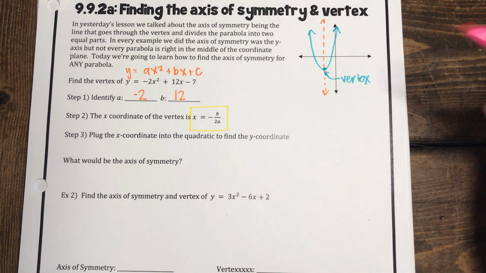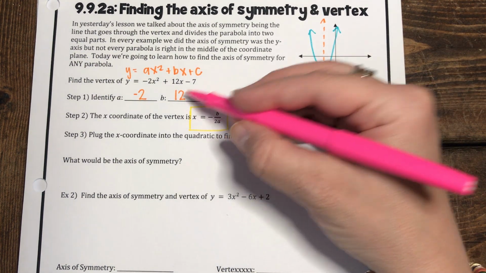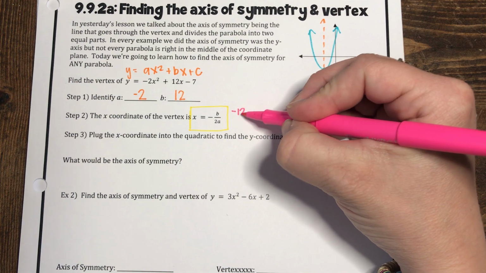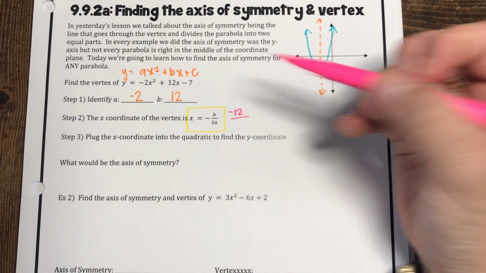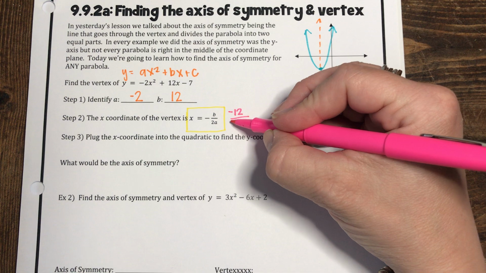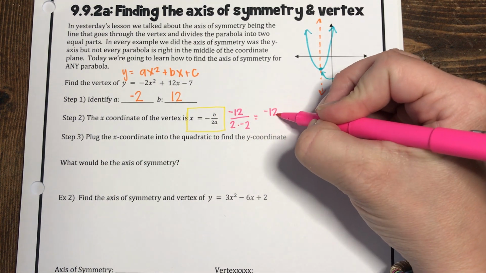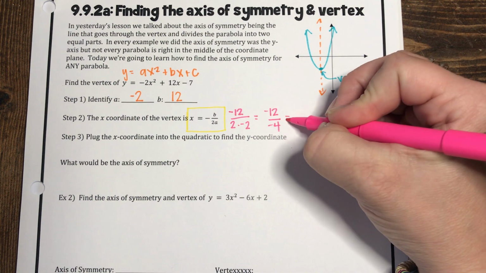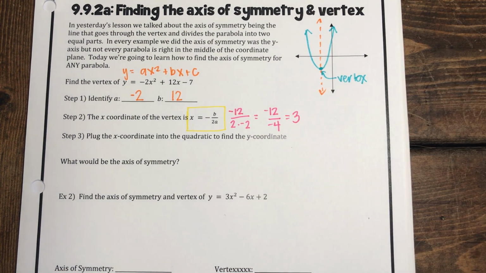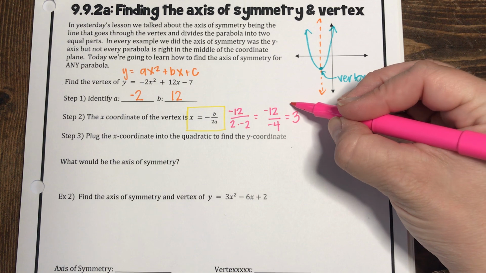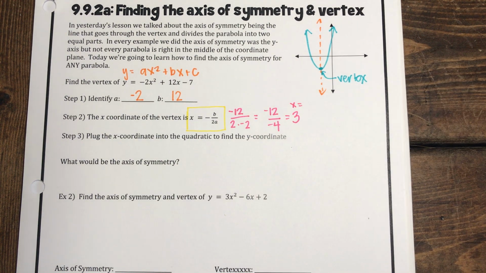It's just how I was taught. So if b is 12, it's negative 12 over 2 times a, and a is negative 2, so 2 times negative 2. That's negative 12 over negative 4, which is 3. So we just found out that x equals 3.